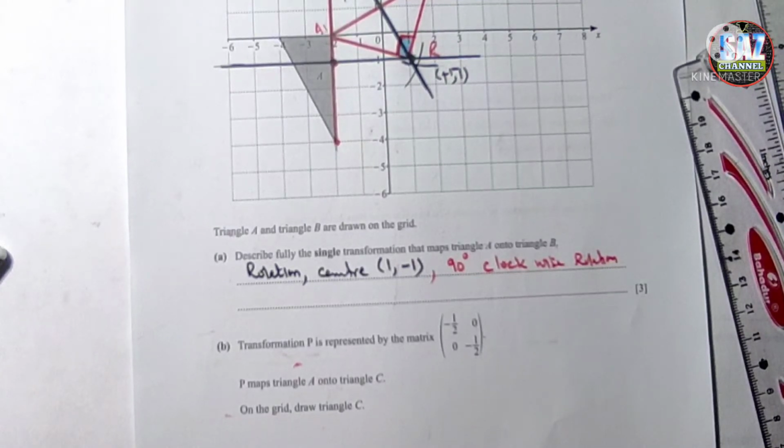The second part says that the transformation P is represented by the matrix -1/2, 0, 0, -1/2. Matrix P maps triangle A onto C. On the grid, draw triangle C. Very easy and very interesting question.